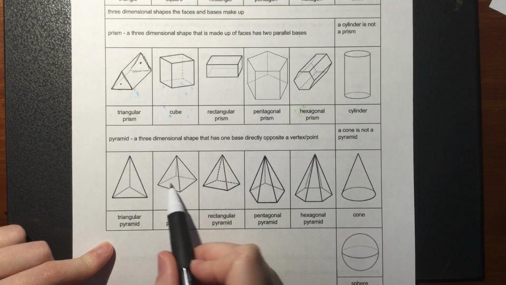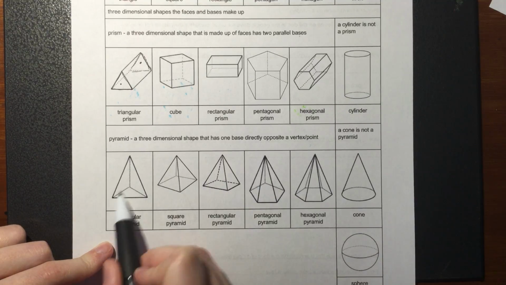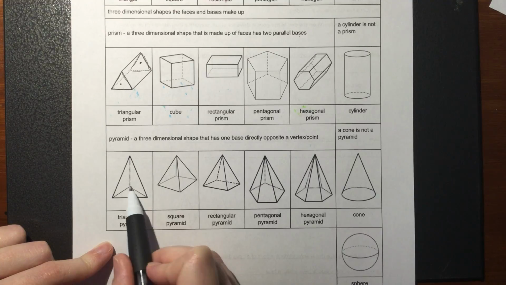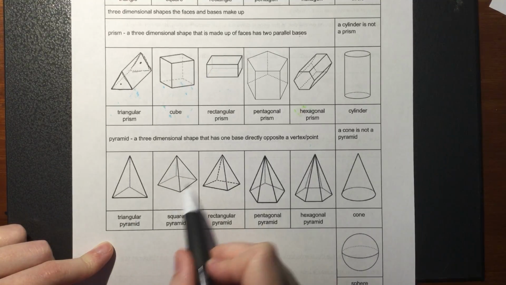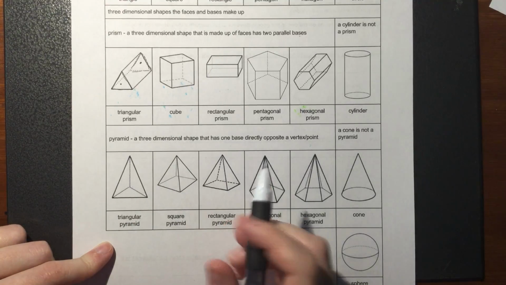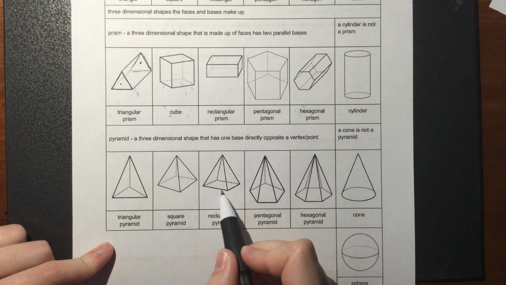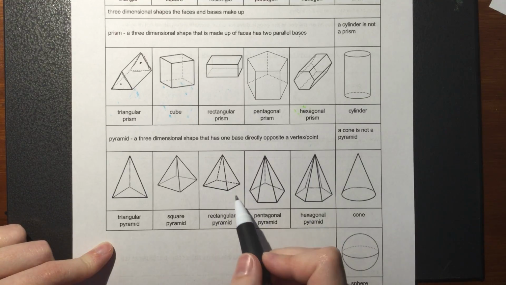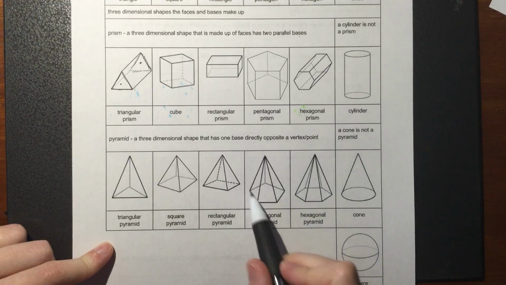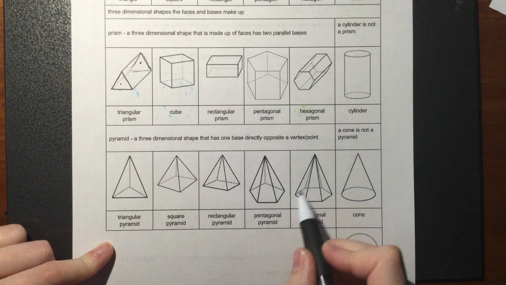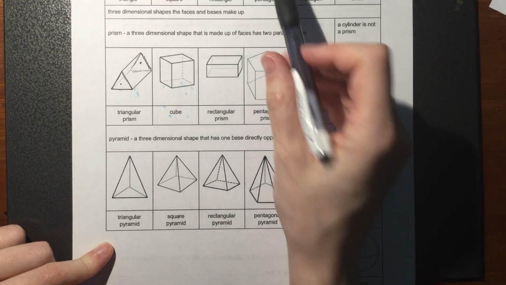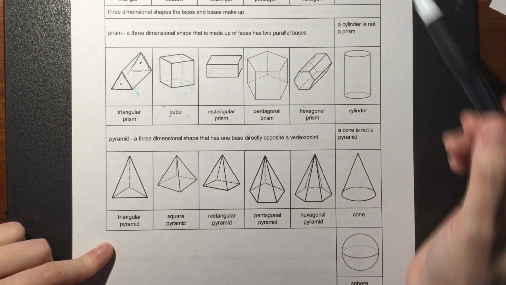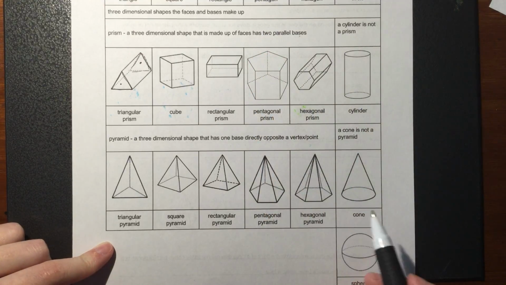And the base is what names what type of pyramid it is. So looking at this one, the base has 3 sides, so it's triangular. This one has 4, and they're all the same length, so that makes it a square. This one also has 4, but they're different lengths, so it makes it a rectangle. 5, pentagonal pyramid. 6, hexagonal pyramid. You can have a heptagonal pyramid, octagonal pyramid, whatever you're working with.